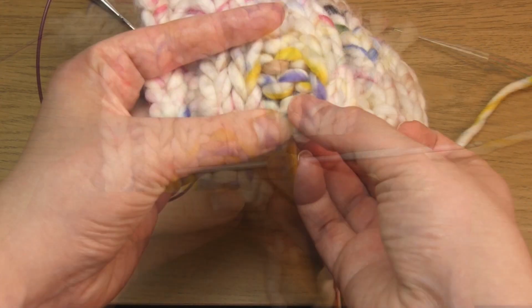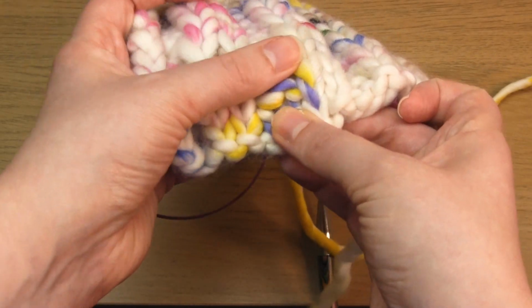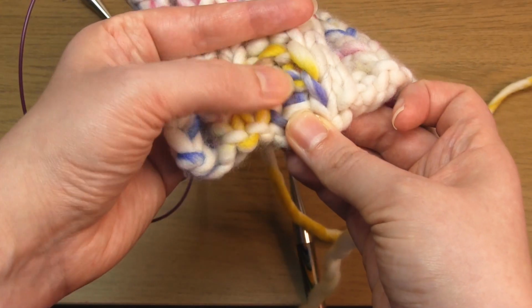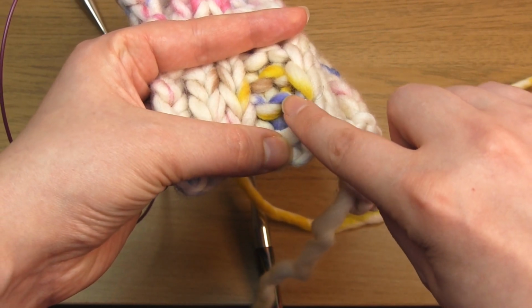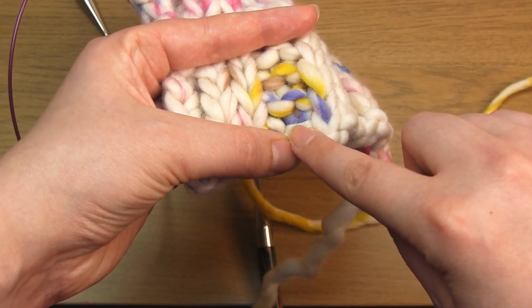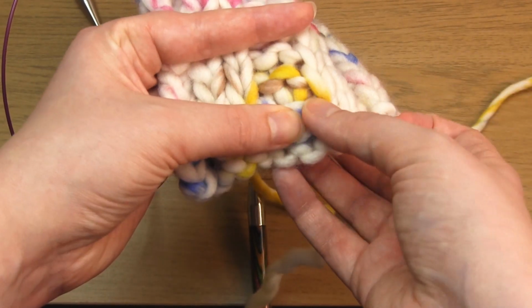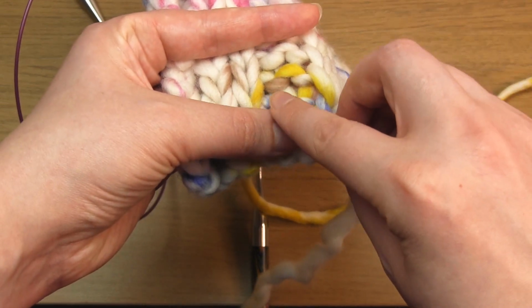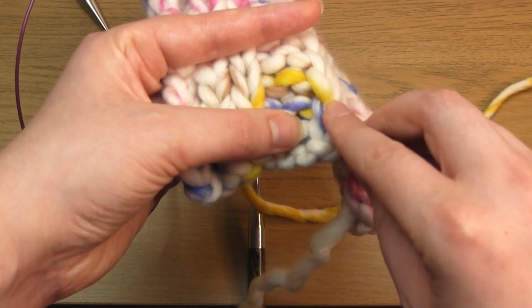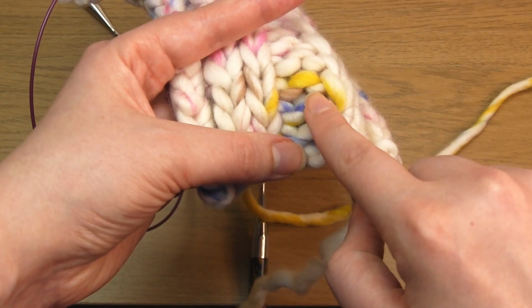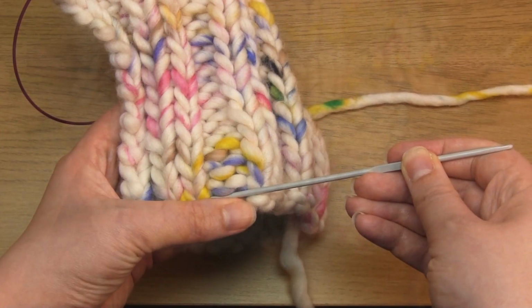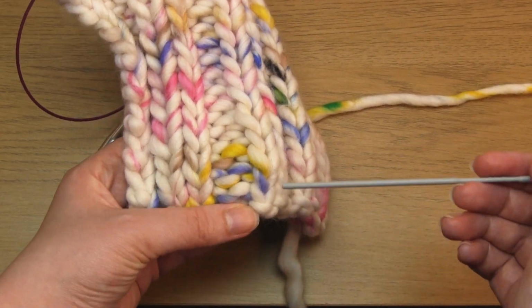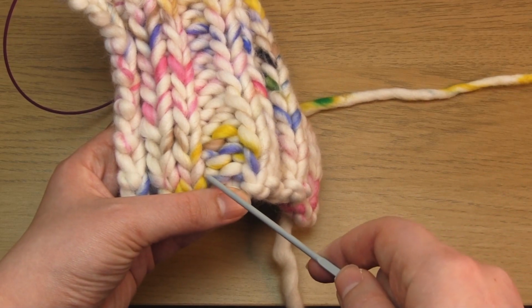If I show you a close-up of stretching those stitches, you can see that the N shape is the top of a loop and the U shape is the bottom of a loop. So again, we're just counting the loops. So ignore the cast on edge and then look for a U shape and an N shape, and that's one row.